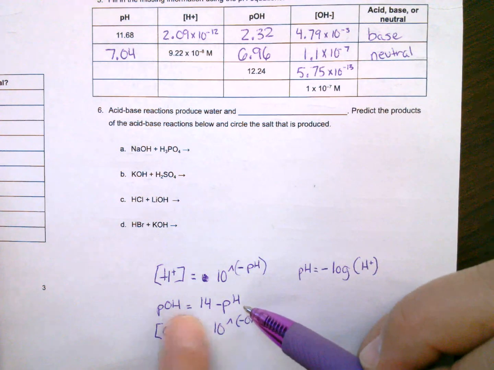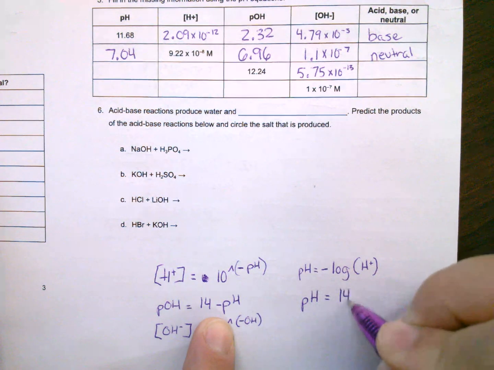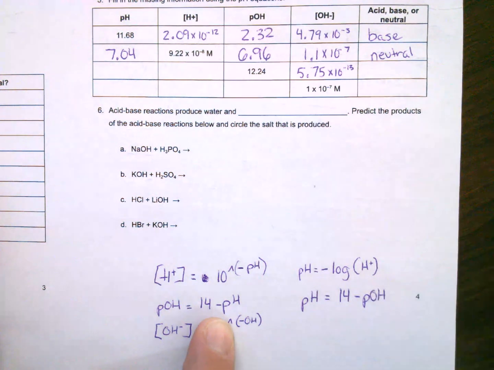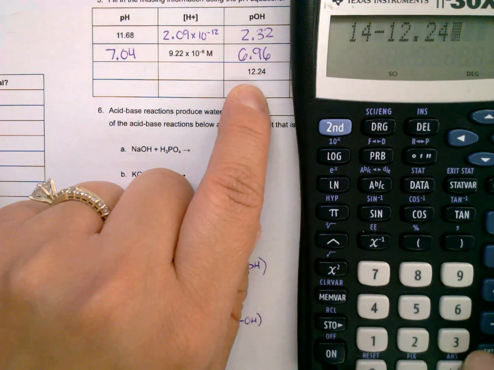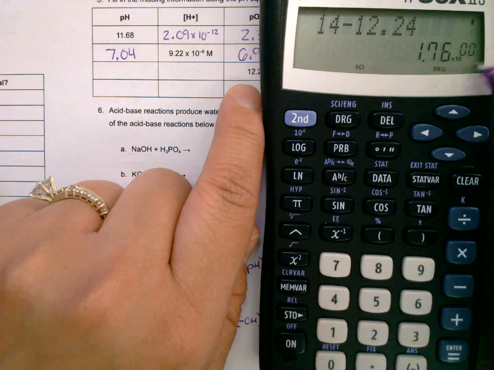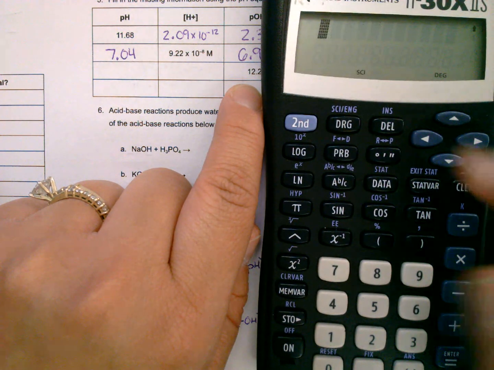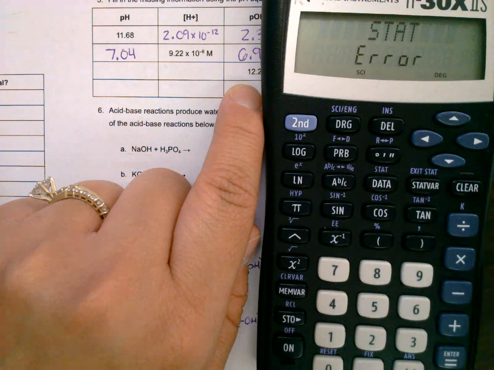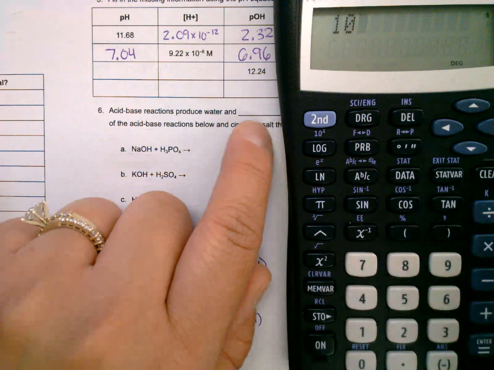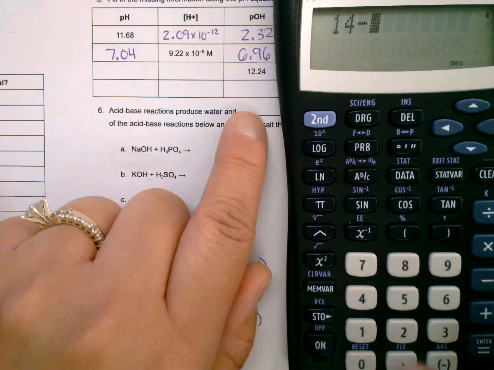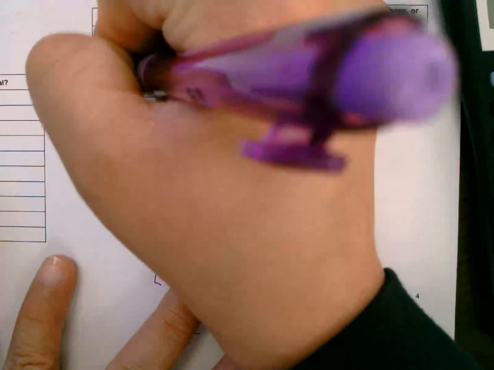And then we're going to use our pH formula right here in the middle, but we're going to rewrite it. To find pH, we're going to do 14 minus pOH, and that'll give us our pH number. So 14 minus 12.24. Again, let's take it out of scientific mode since we have a 0 power. Then we're going to do 14 minus 12.24, 1.76.